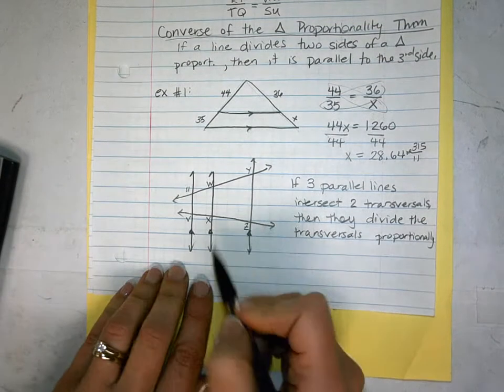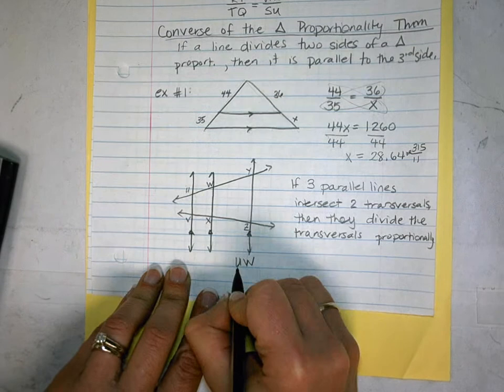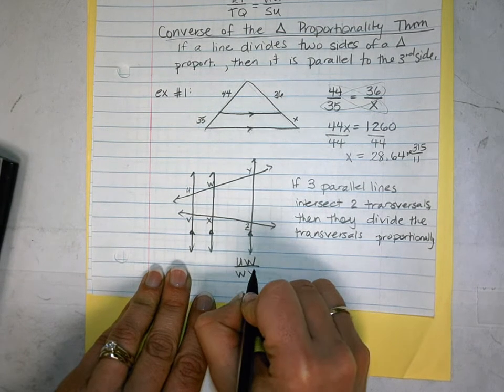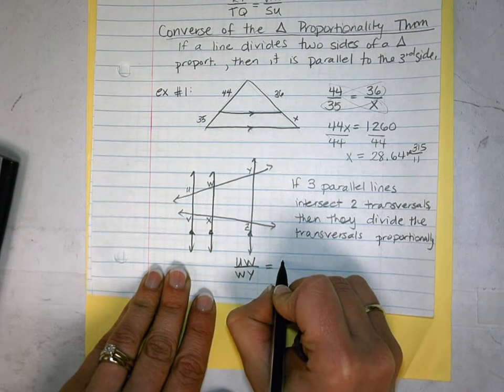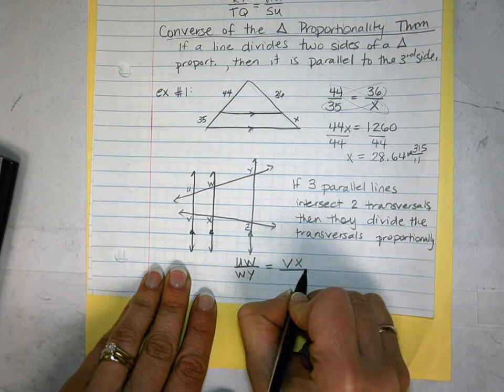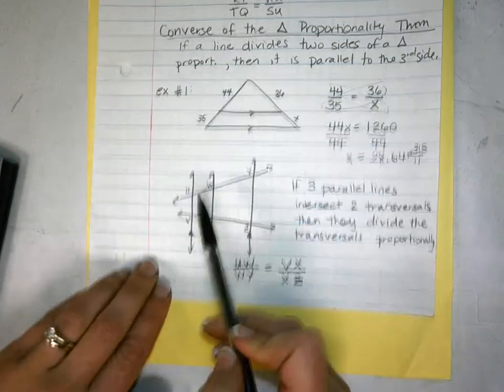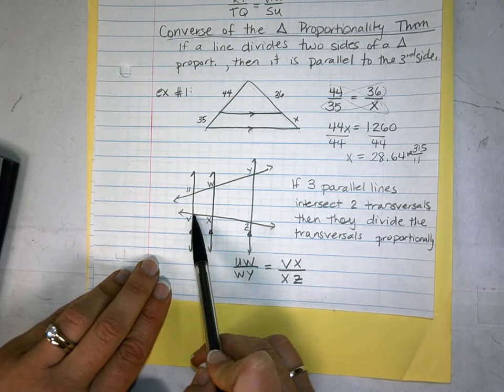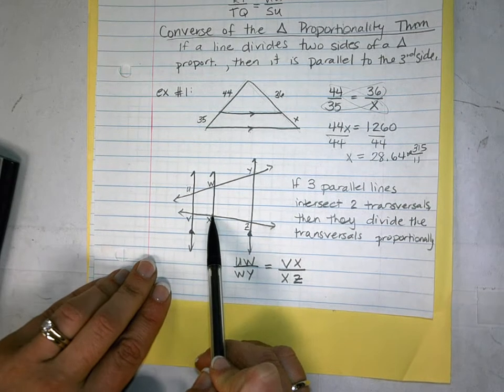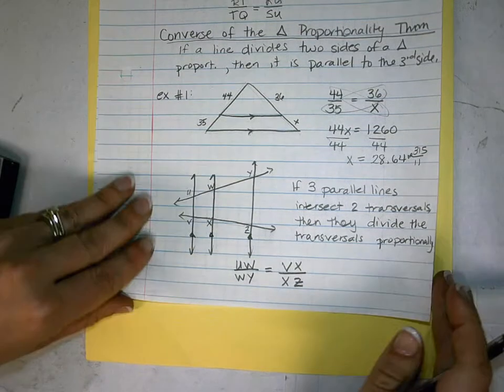So what that means is, for example, UW over WY has to be equal to VX over XZ. For example. So this little piece over the big is the same, would have to be equal to the little piece over the big. Okay?